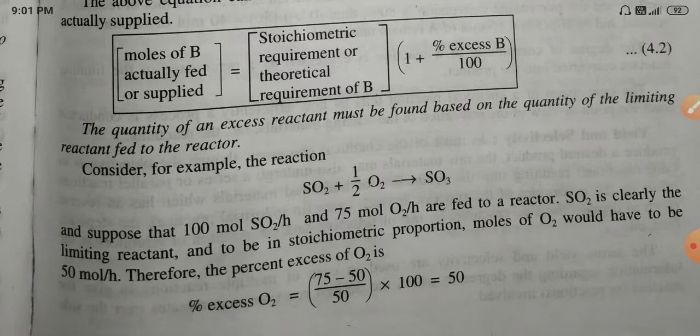Suppose that 100 moles of SO2 per hour and 75 moles of O2 per hour are fed to a reactor. The SO2 is clearly the limiting reactant, and to be in stoichiometric proportion, the moles of O2 would have to be 50 moles per hour.